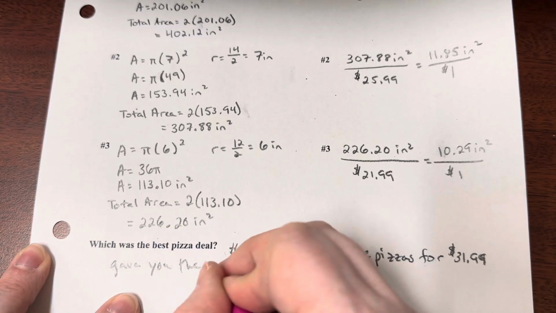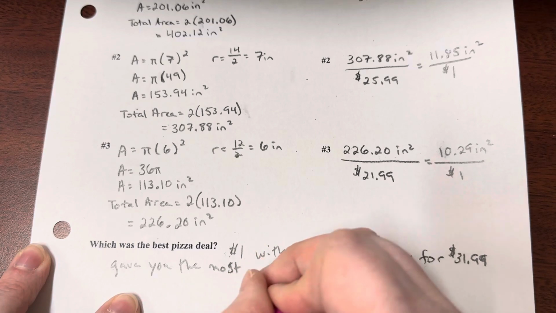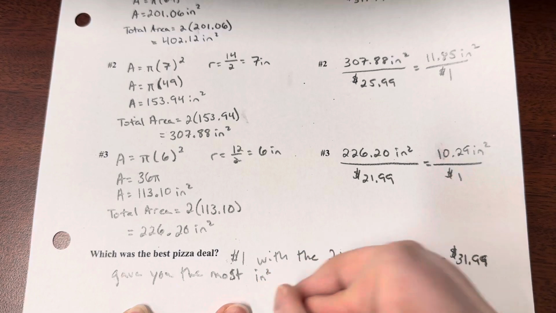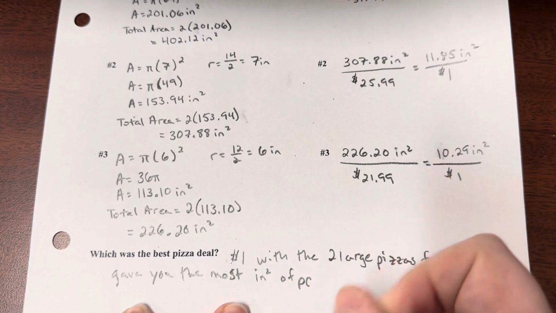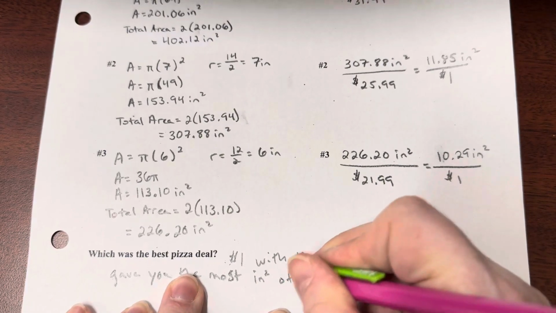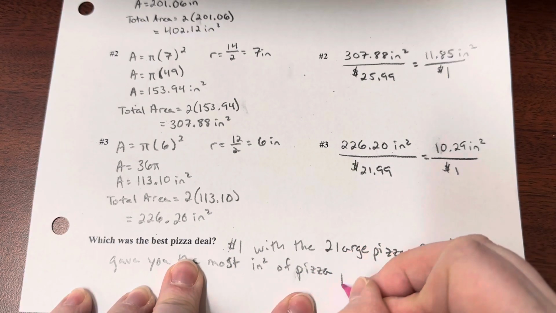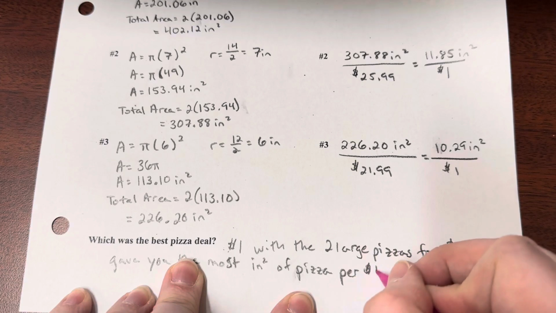Gave you the most square inches of pizza per $1.